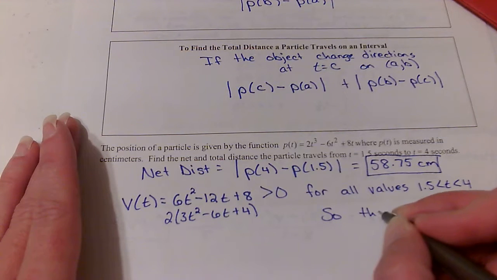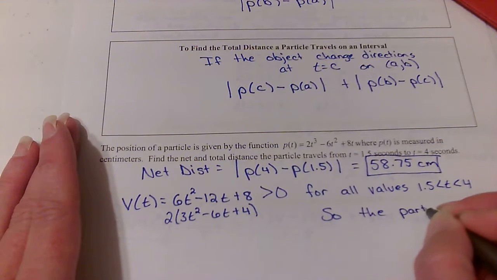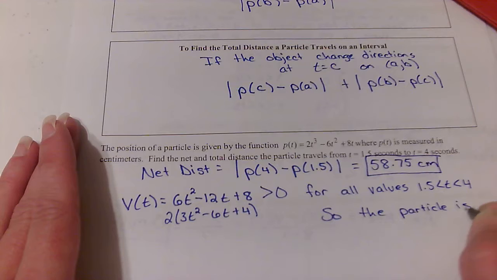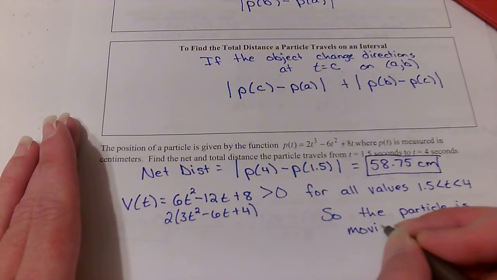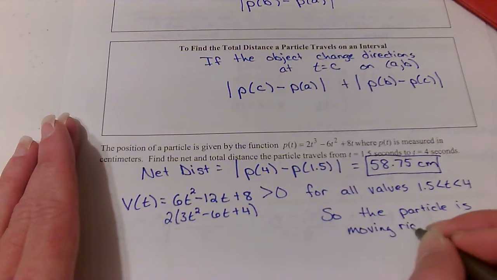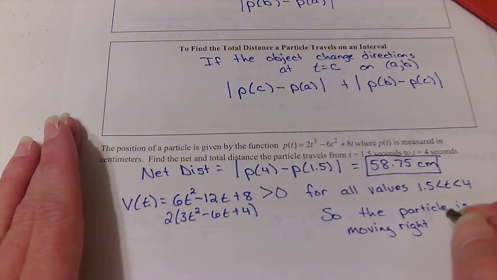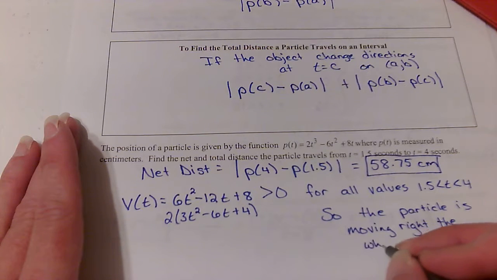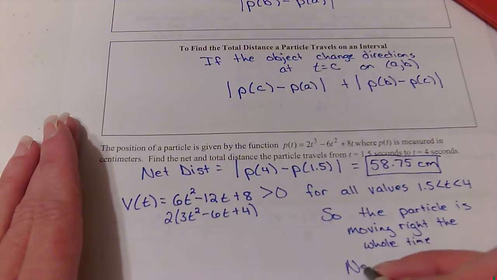So the particle is moving right the whole time. That means net distance is the same as total distance.